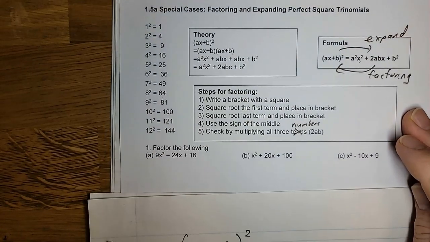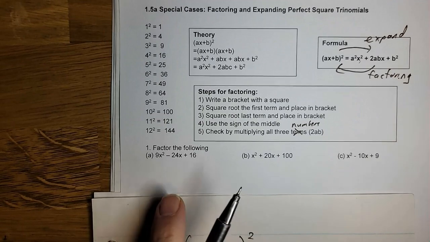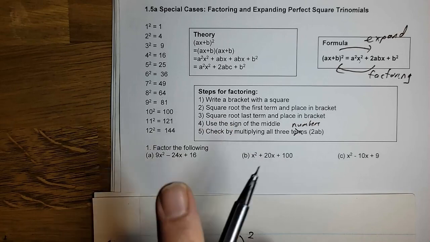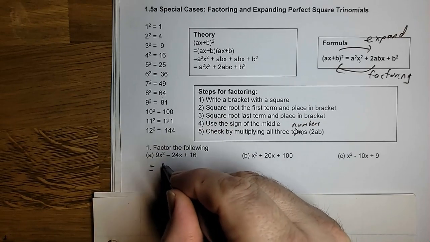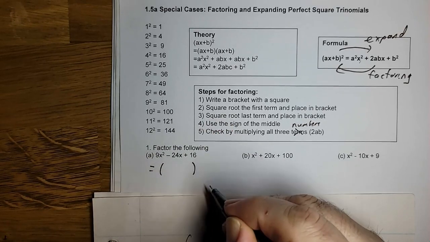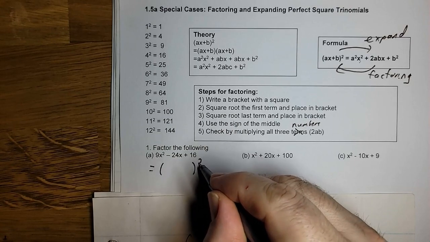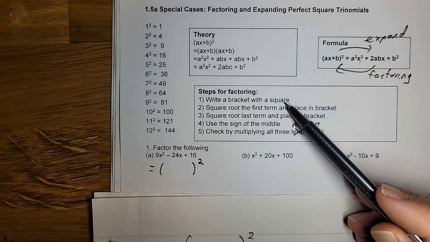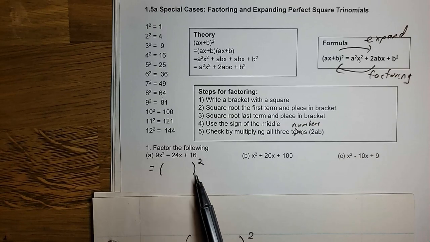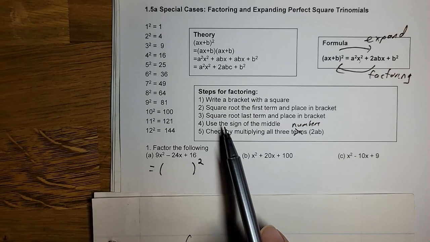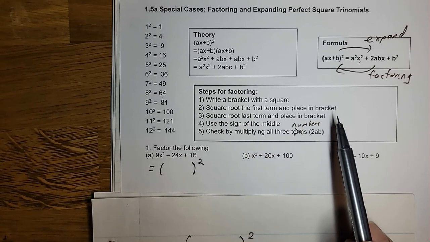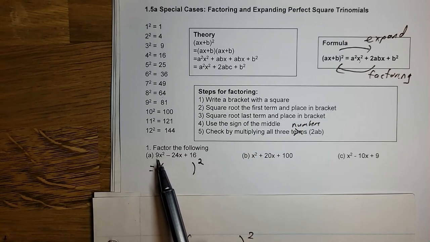Okay, let's do the first one right here. We're going to first do step 1. Write a bracket with a square. Step 1. Write a bracket with the square. Square root the first term and place in the bracket. So square root of 9.